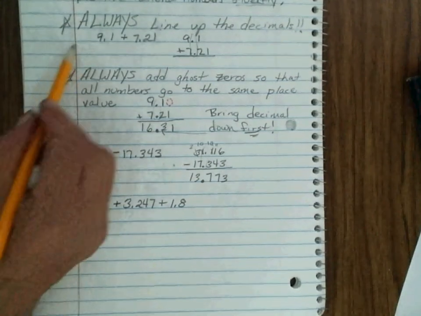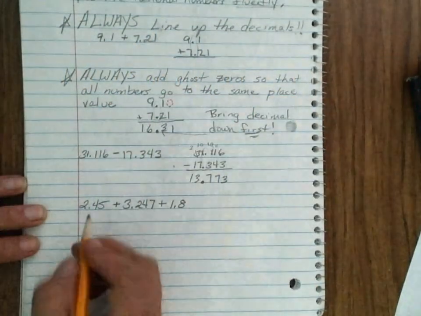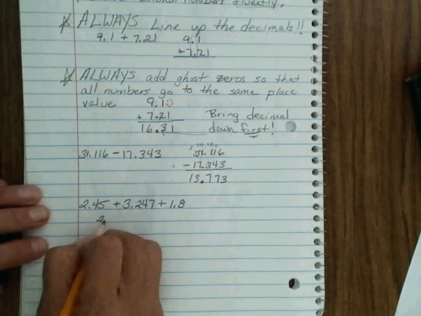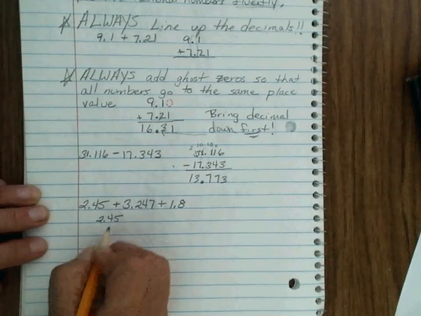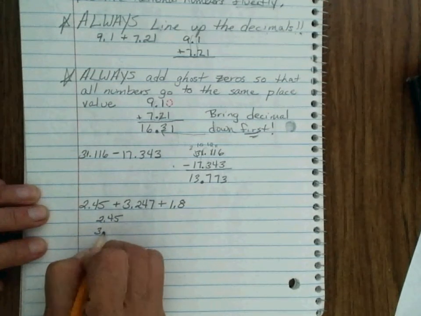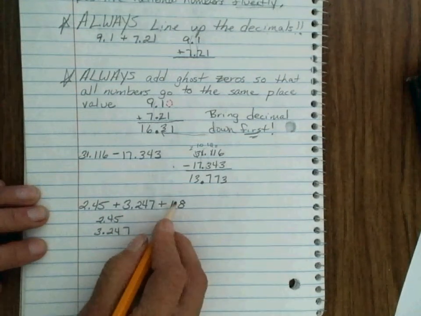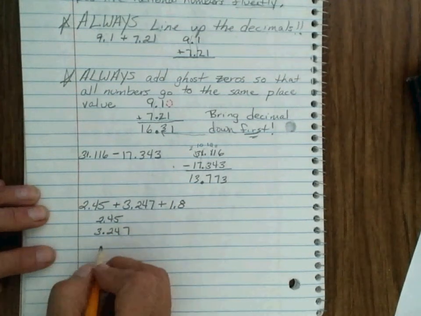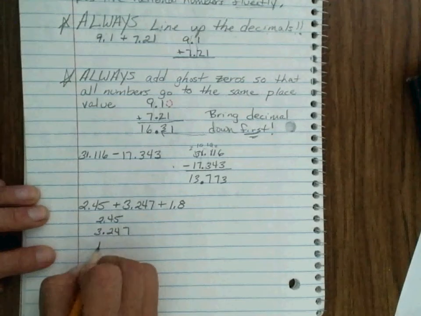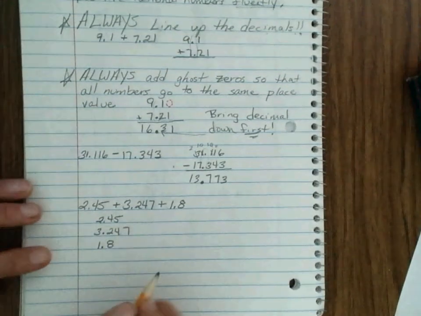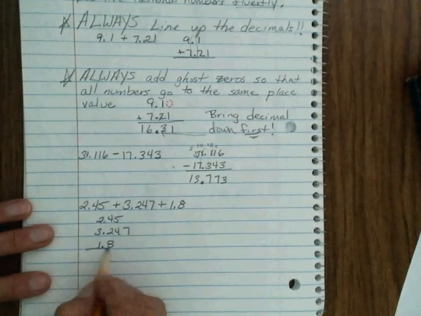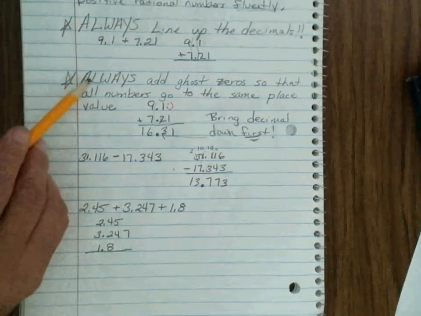Okay, step 1, I'm looking back up here, line up the decimals. So here we go. 2 and 45 hundredths, 3 and 247 thousandths, plus 1 and 8 tenths. Okay, I've got my decimals lined up.